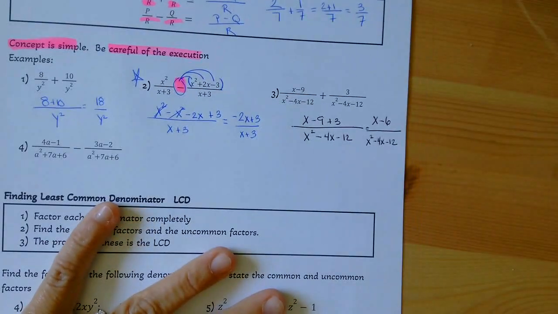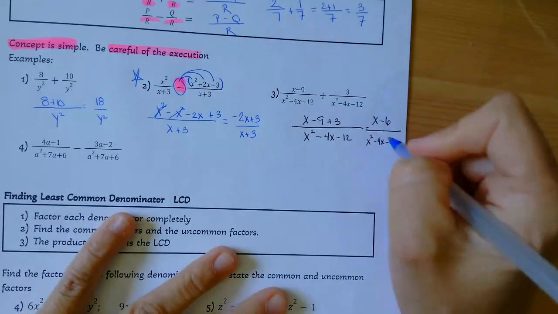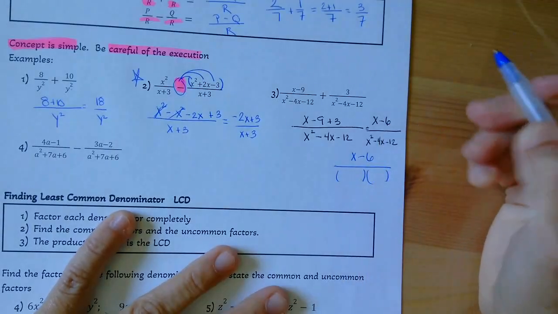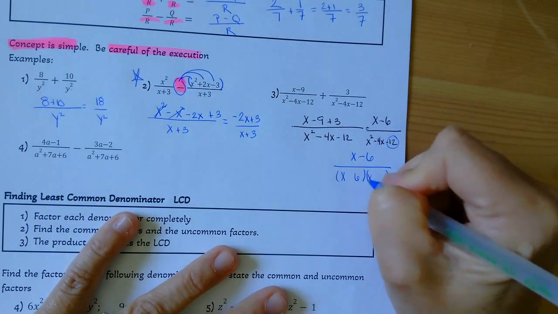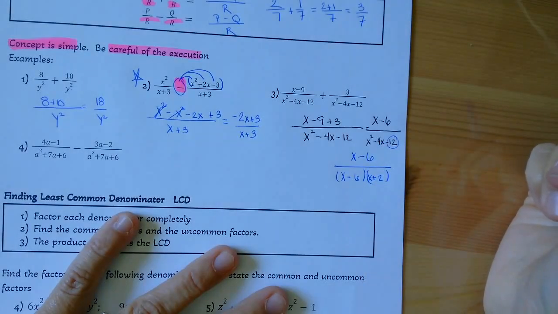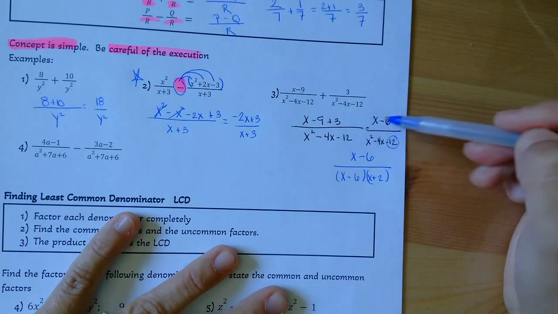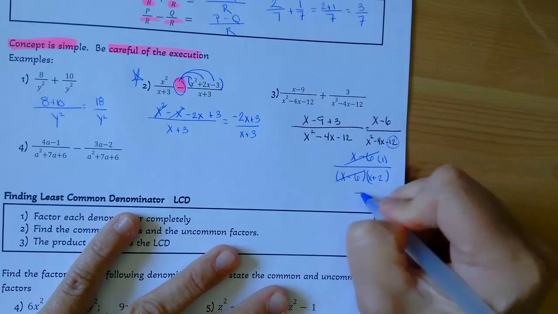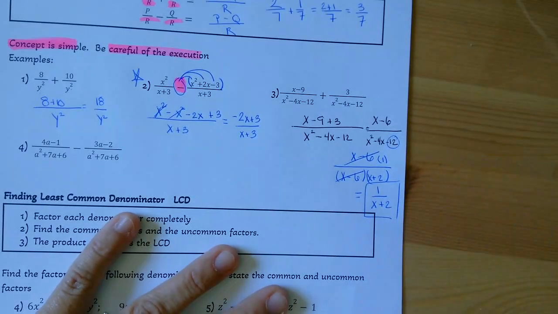Now, as we get going, they get tougher. This is not done because this can still get factored. So I have x minus 6 over, multiplies to 12, adds to 4. I'm going to go 6 and 2. I need a negative 4, so that's a negative 6 and a positive 2. Okay, so after I add, I'm making sure I'm simplifying. These x minus 6's are the same. Remember, that cancels to a 1. So I'm left with 1 over x plus 2.